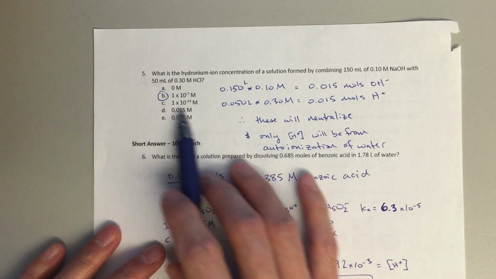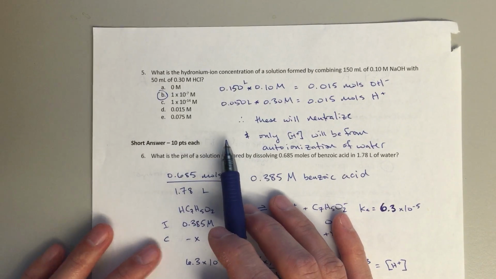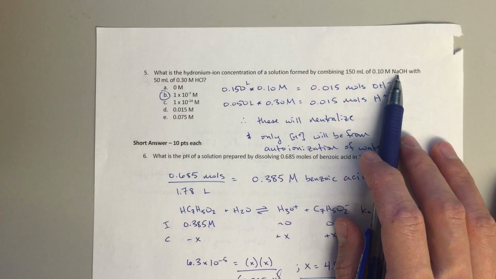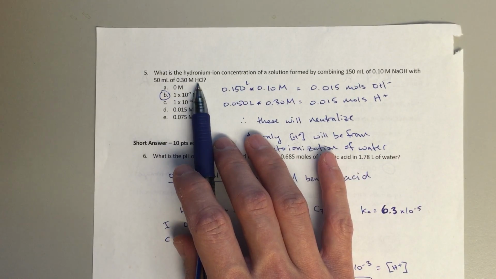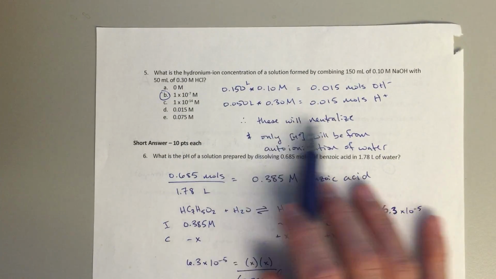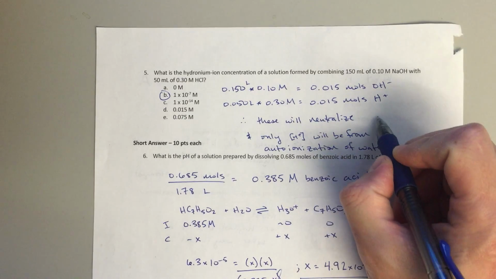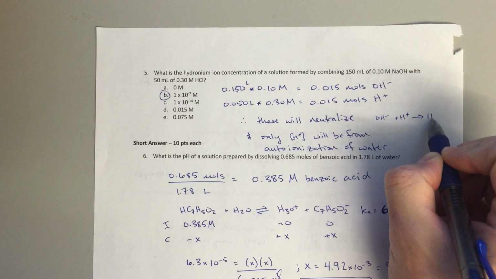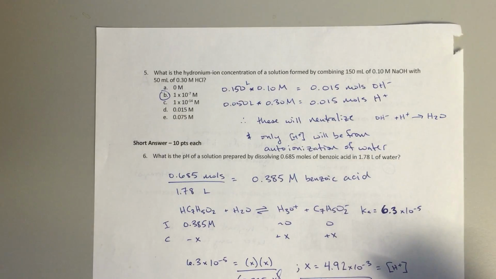The way to solve number 5 is to realize that we've got a strong base and a strong acid. I've got equal moles of those, so those are going to neutralize. Those are going to react with one another, right? OH minus plus H plus is going to react to form water. We're going to neutralize that solution.